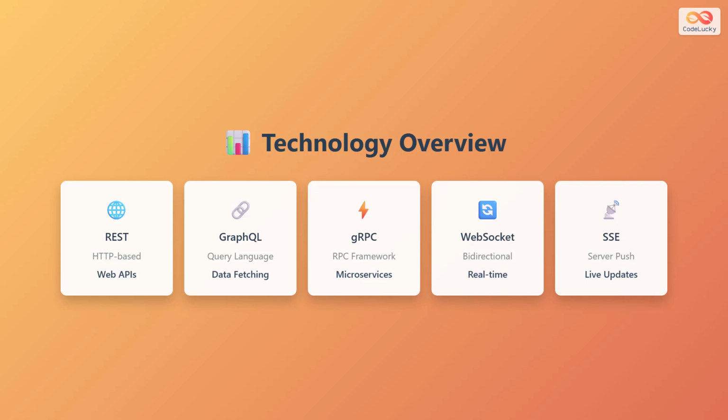Here is a technology overview. REST is HTTP-based and primarily used for web APIs. GraphQL is based on query language and is used for data fetching. gRPC is a remote procedure call framework and is used for microservices. WebSocket is bidirectional and is used for real-time applications. Server-sent events is a server push and is used for live updates.